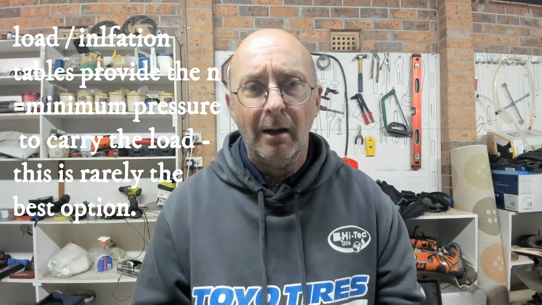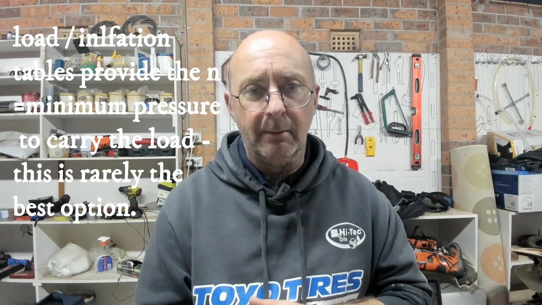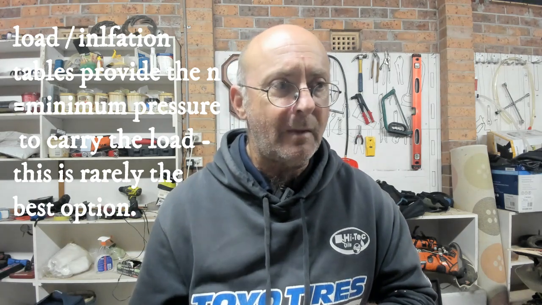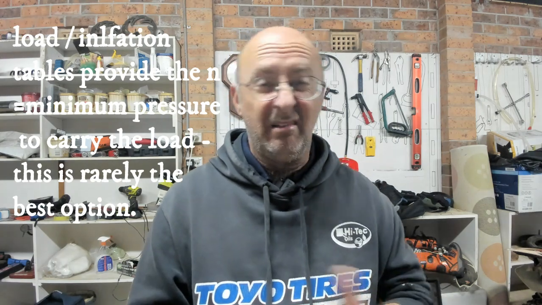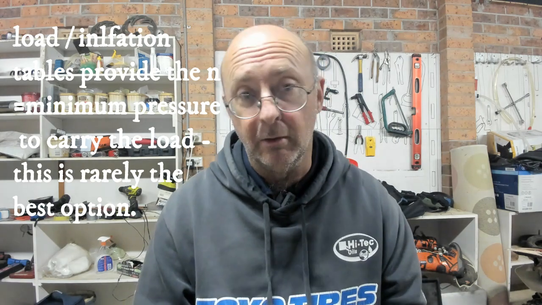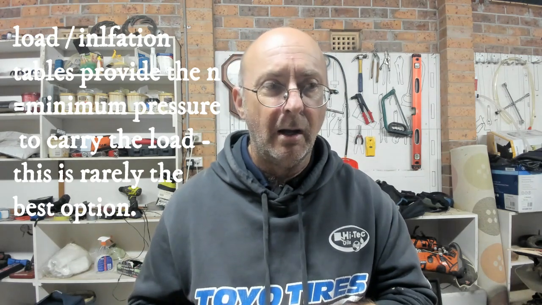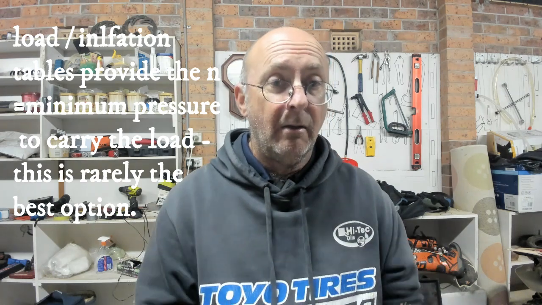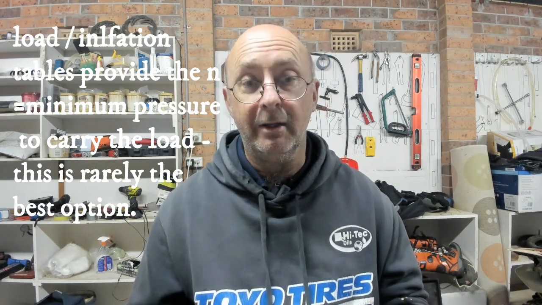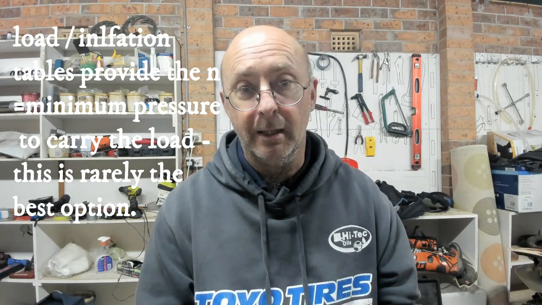But those tables will give you a really simple number that is the minimum pressure to carry that load. Is that okay? It's okay. Is that the best option? No, it's not. That's why I highly recommend you talk to your tyre manufacturer. They will do some other calculations in addition to that and will usually give you a better result than just the basic load inflation table result. And that's why I highly recommend that.